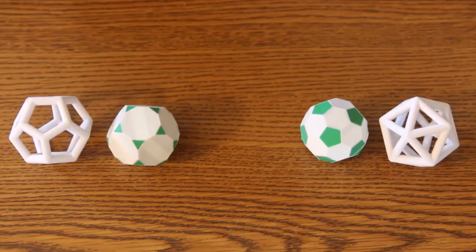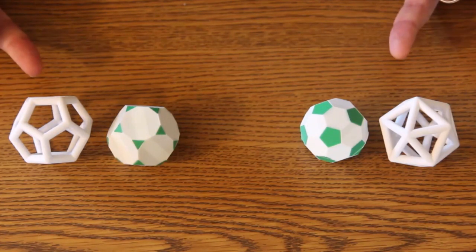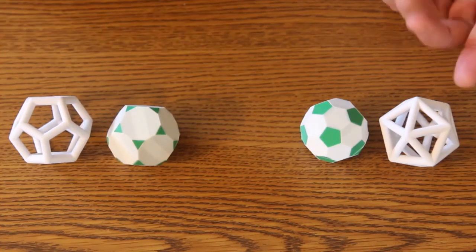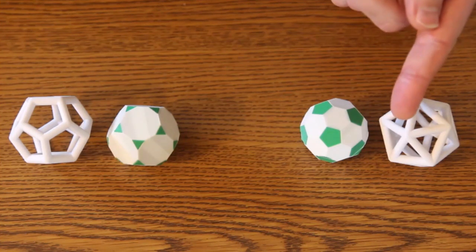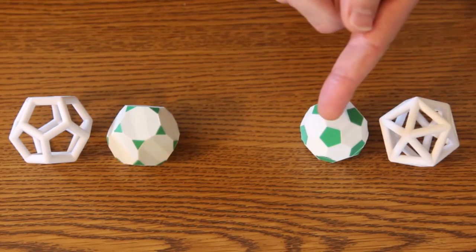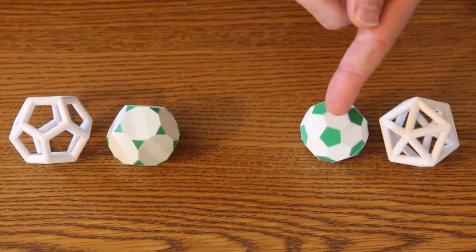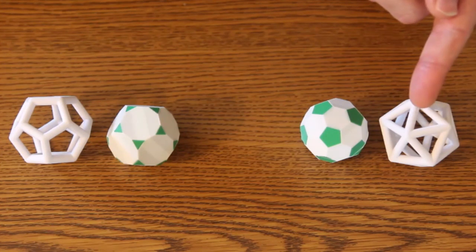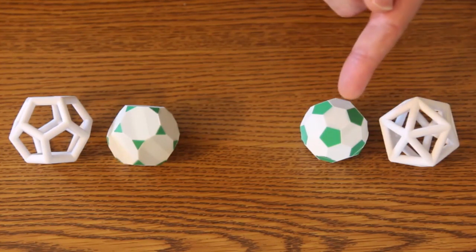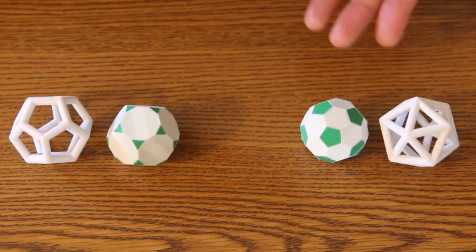Well, we have 2 more Platonic solids to look at. Let's look at the icosahedron. The icosahedron has 5 triangles coming together at each vertex. So what happens when we cut off one of these corners? That's right, you get a pentagon, this green pentagon right here. And each face, which was originally a triangle, will become a hexagon. This is the truncated icosahedron.